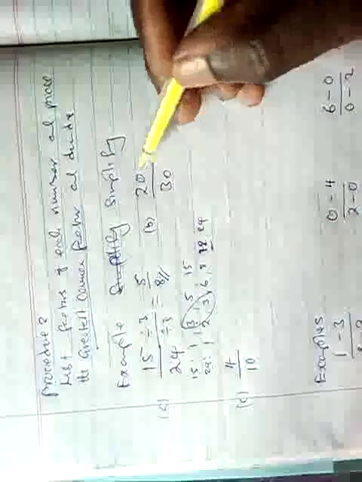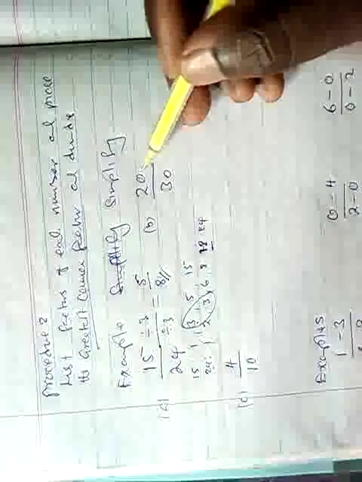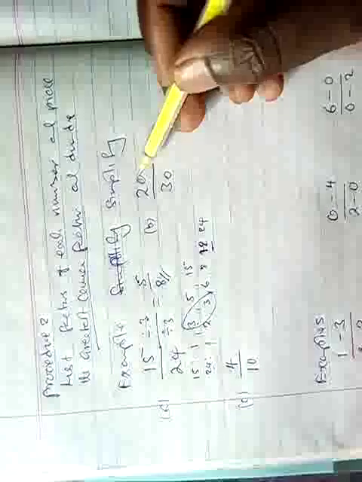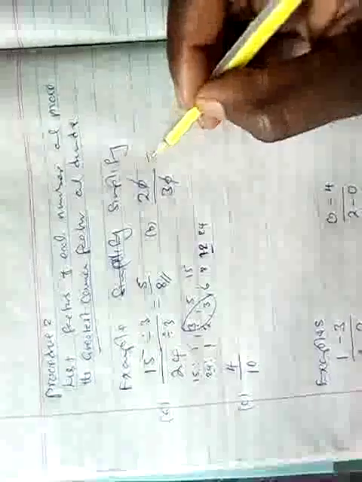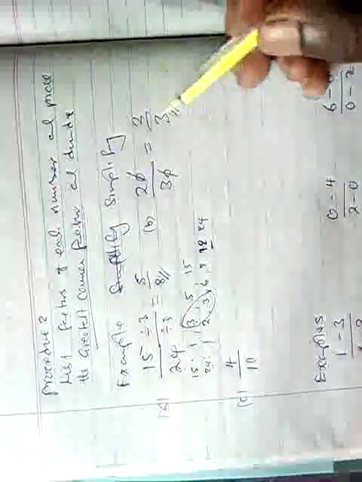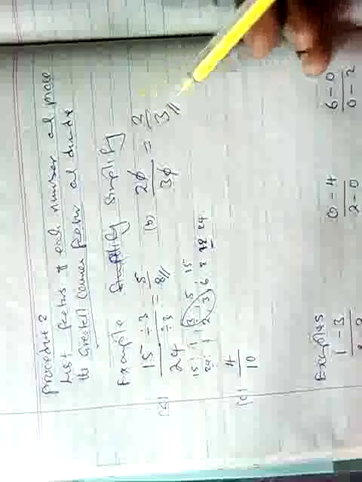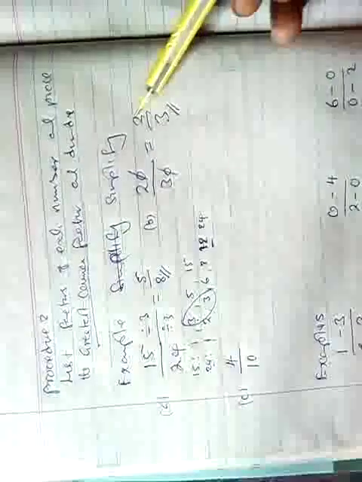We look at B. For B, if you have zeros on the right of each number, the numerator and the denominator, just cancel this and this. So the new number will be 2 over 3. So we can proceed if these numbers have common factors. So 2 and 3, this is the final. There is no common factor apart from 1, which has no effect, that can go into both numerator and denominator.